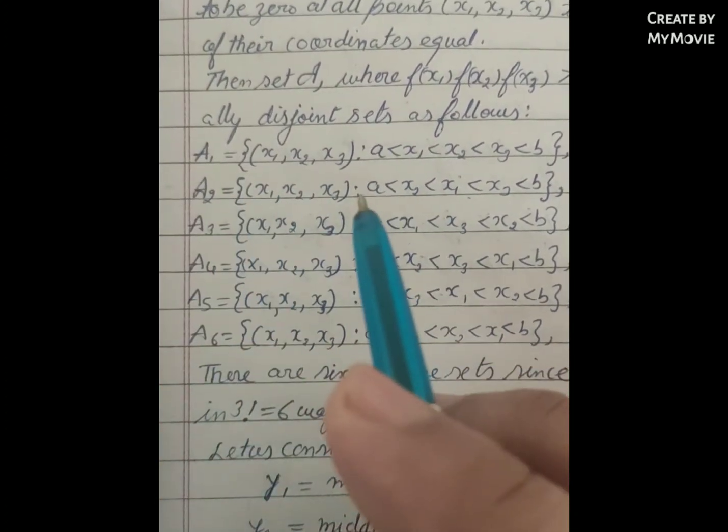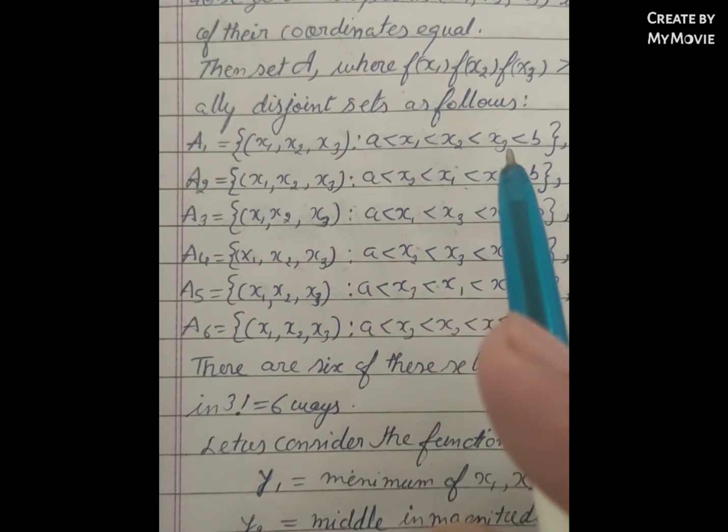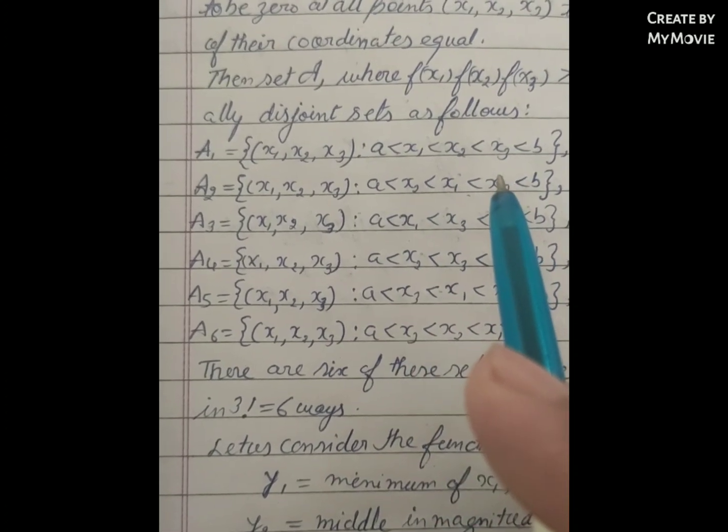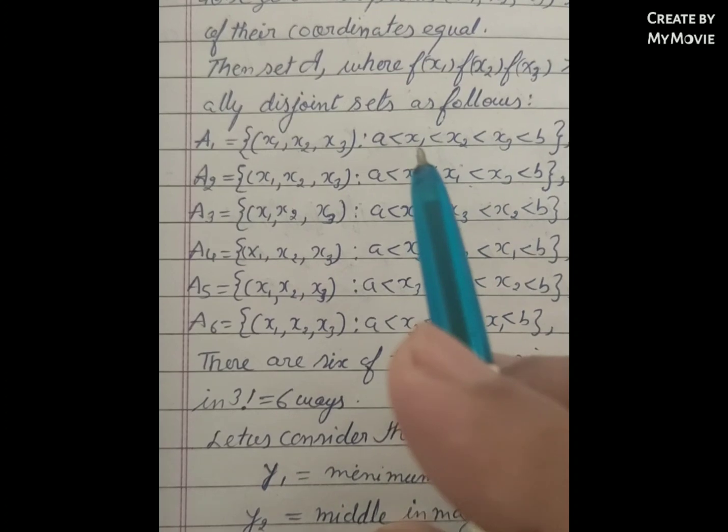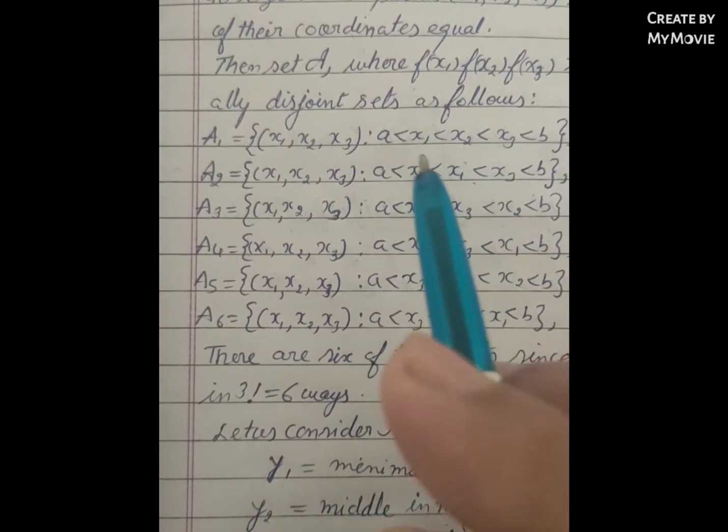In the first two cases, the third element x3 is the same, and we alter x1 and x2.